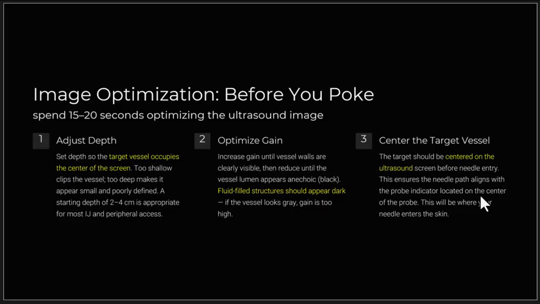Also very important is image optimization. So you want to spend 15 to 20 seconds really optimizing the ultrasound image on your screen. You'll want to adjust the depth so that the target vessel occupies the center of the screen. You don't want it too shallow or too deep.